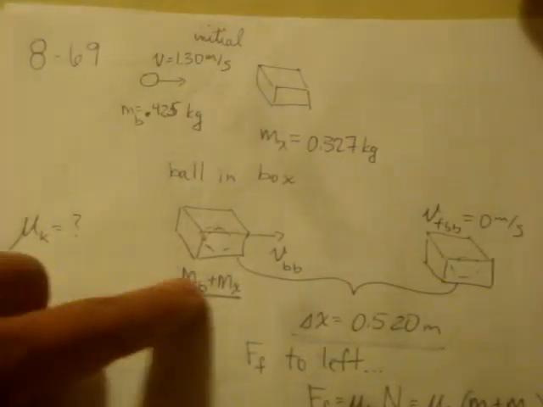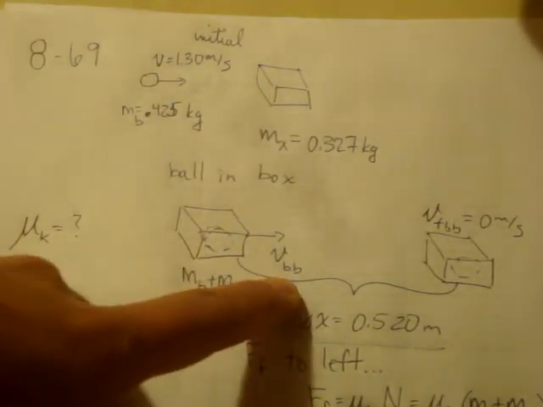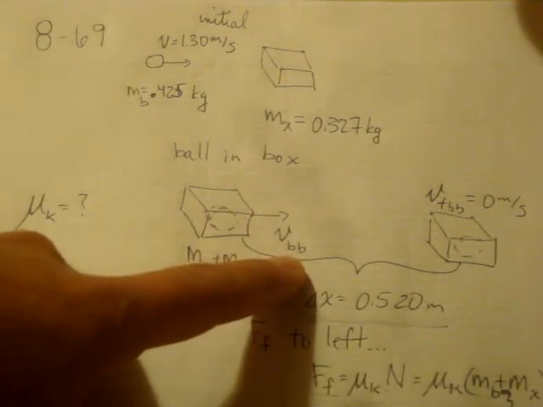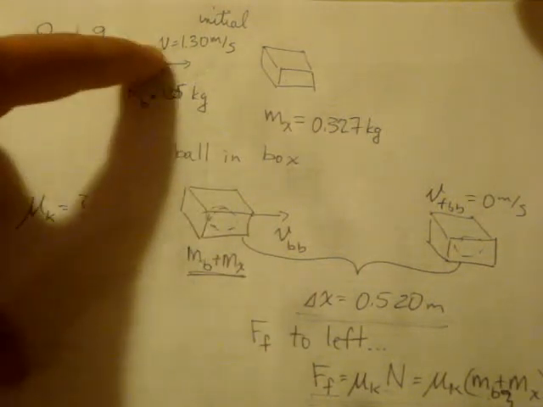Well, we don't know exactly what the kinetic energy is at the initial point because we don't know anything about the velocity of the ball plus the box. How would we figure that out? Well, we do know something about the velocity of the ball.